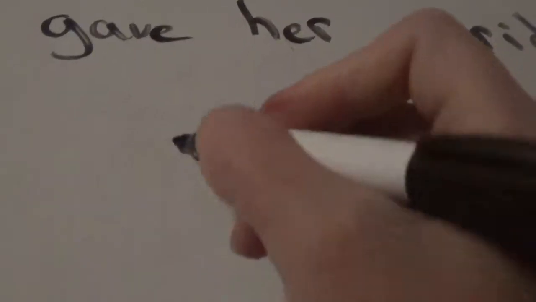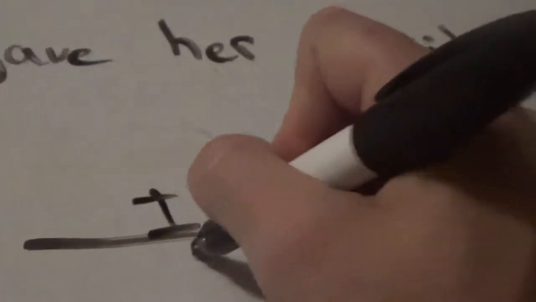I gave her a ride. We would diagram that like this. There are no prepositional phrases. That's what we look for first. We would say gave is an action verb. It's a simple predicate. I is a simple subject.